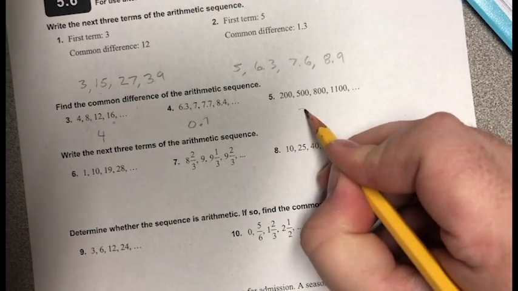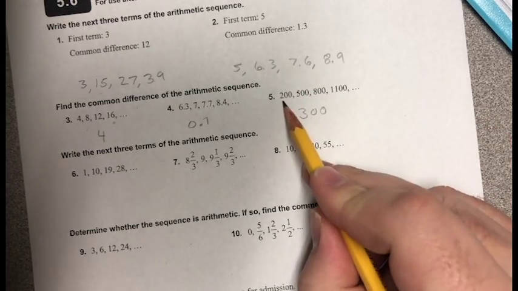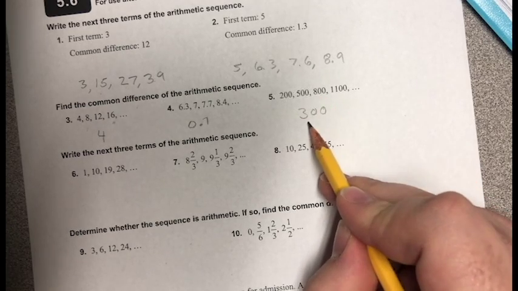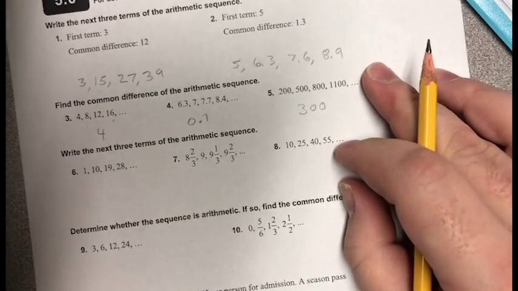It's going up by 300 each time. 200 plus 300 is 500. 500 plus 300 is 800. 800 plus 300 is 1100, and so forth, so on.